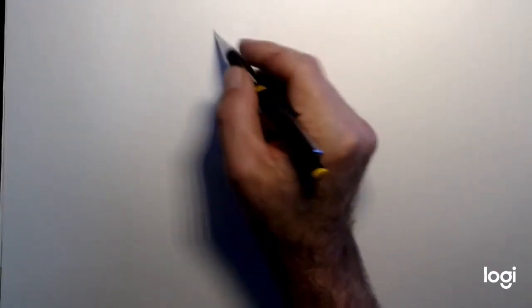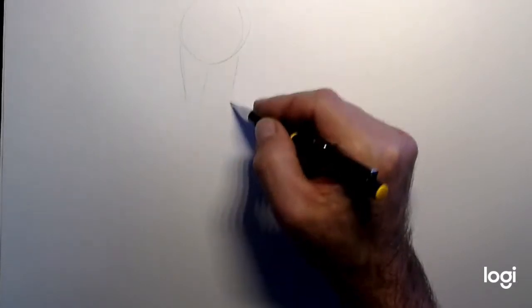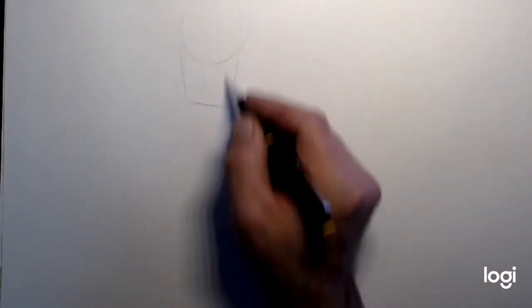Okay, so then let's start to sketch some faces. So we've figured out a way for us to shape a head. Sorry about that. It's kind of a little too far off center.